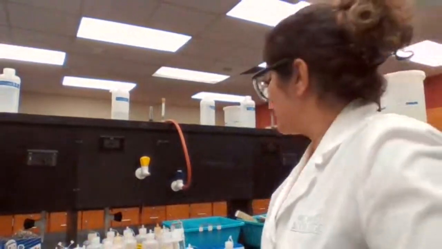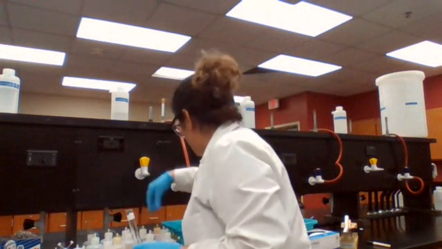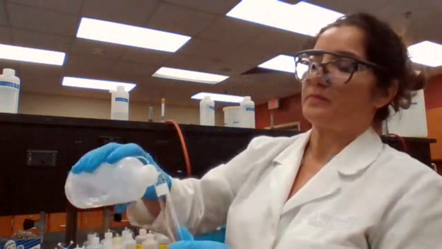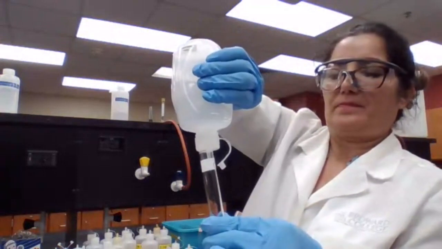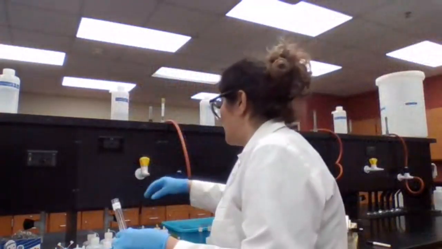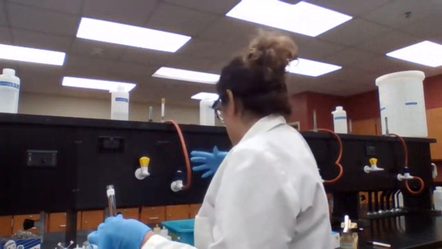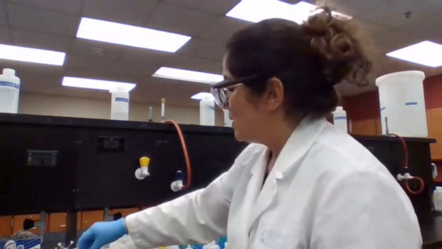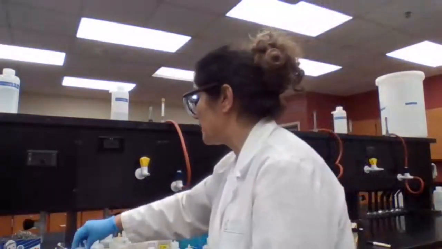Test tube 4, we have barium chloride and sodium carbonate. Barium chloride, sodium carbonate, clear solution. I need the barium chloride here.